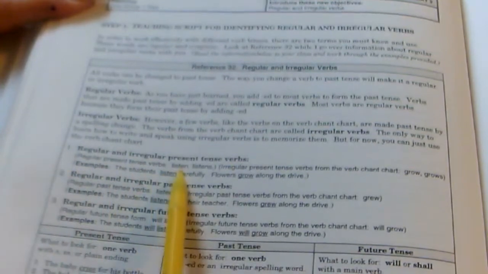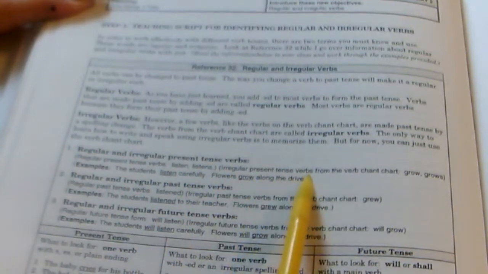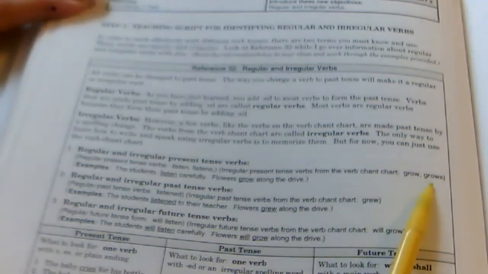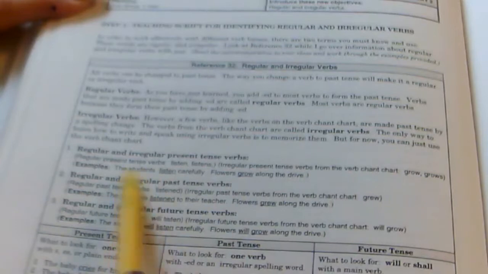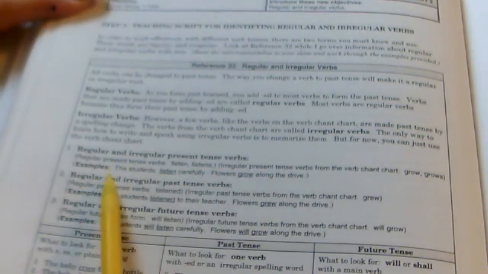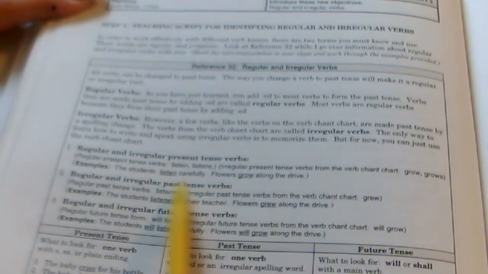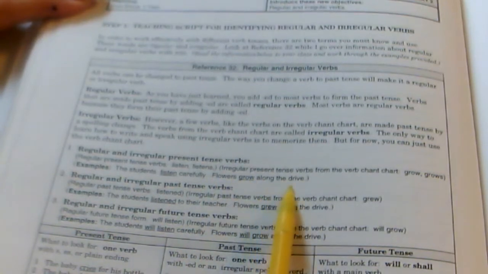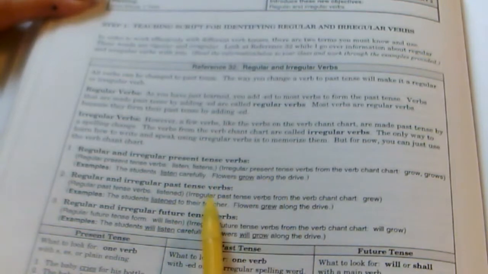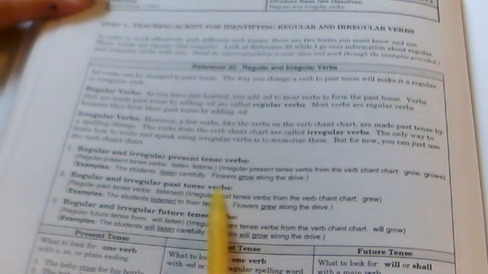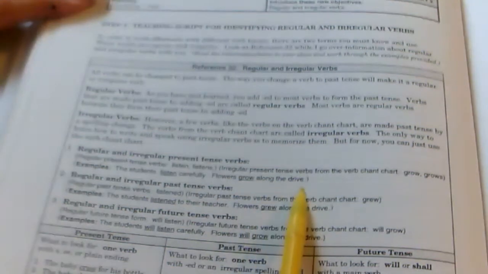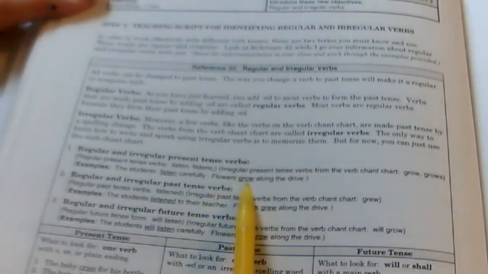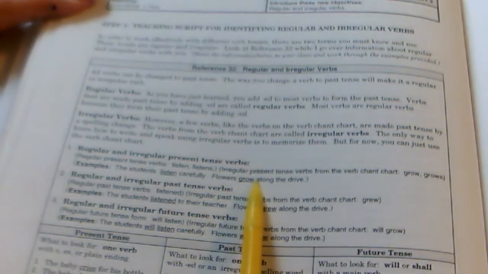Regular present tense verbs, listen or listens. Irregular present tense verbs from the verb chart, like grow or grows. So for listen, we can just make it listened. The children listened carefully, right? Or the children listen carefully. For grow, we can't just use grow. We can't say flowers grow along the drive, but how do I make it past tense? I can't say flowers growed along the garden. That does not make sense. So grow is going to be an irregular verb. So here's how I change it.